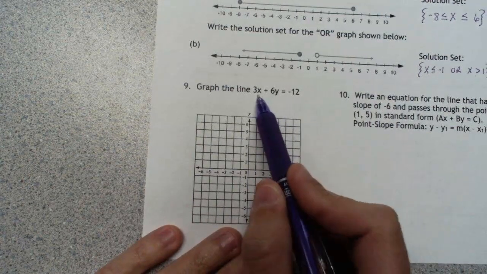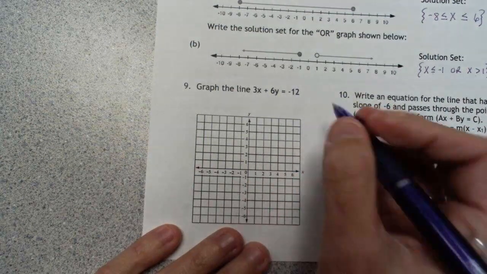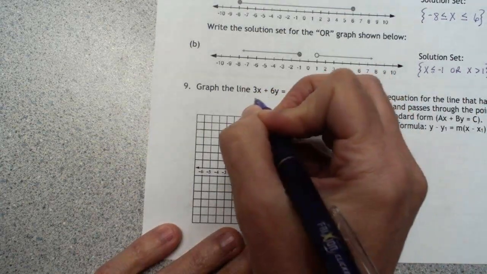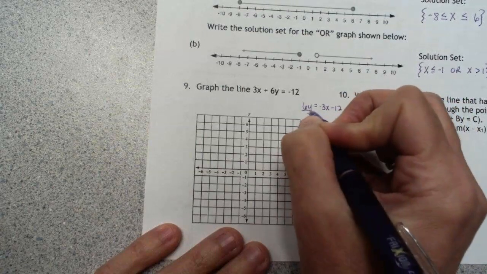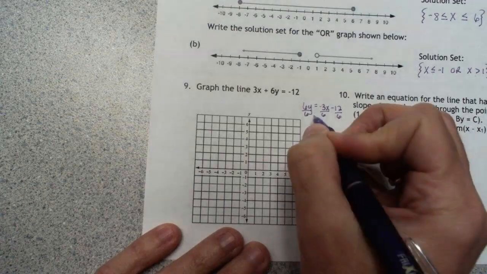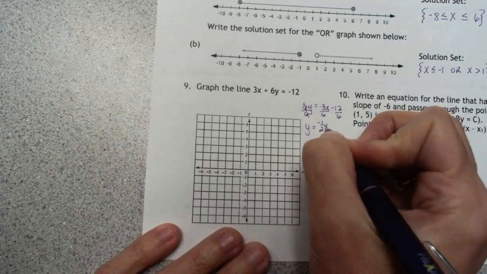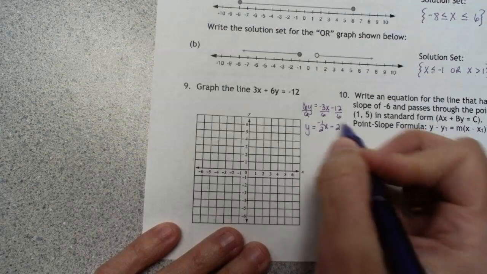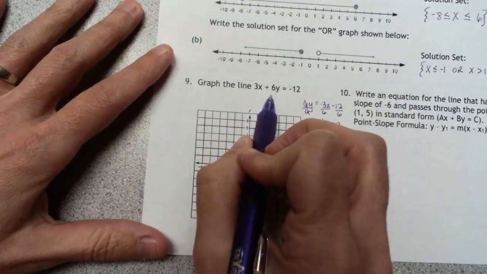All right, so the first way is just to rearrange this. So we're going to move the X over and change the sign. So you're going to have 6y equals, when you move that 3x over or subtract it from both sides, that gives you -3x minus 12, and then divide it by 6. So y equals -1/2 x minus 2. So I'll come back to this one to graph it, but the other way to do it is to find the X and Y intercept.